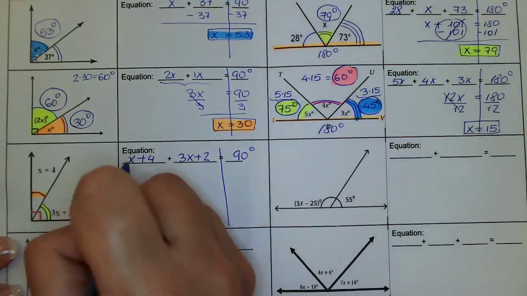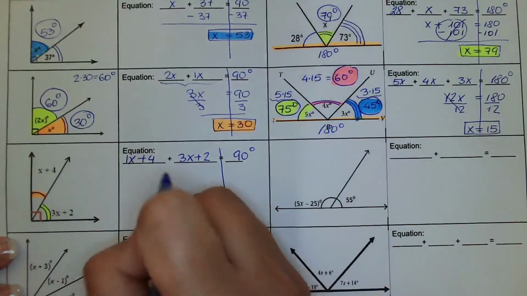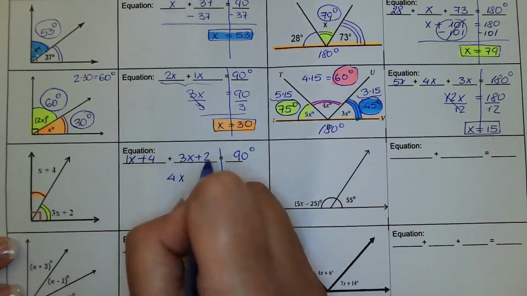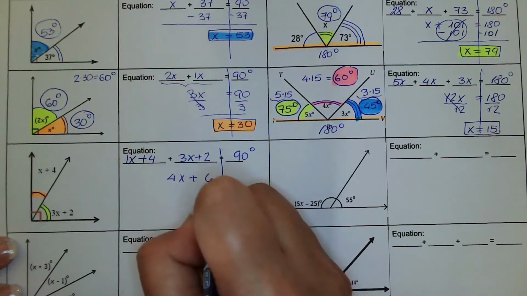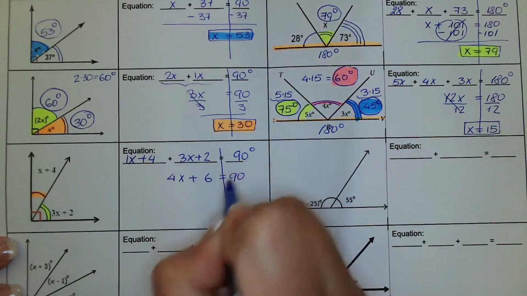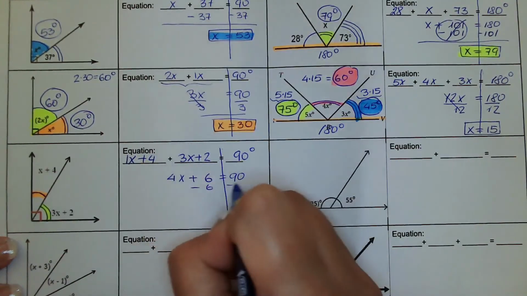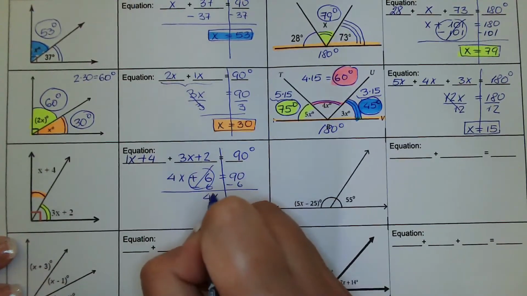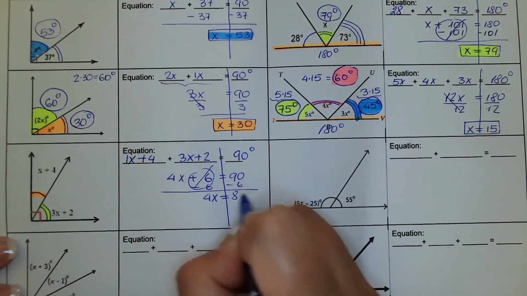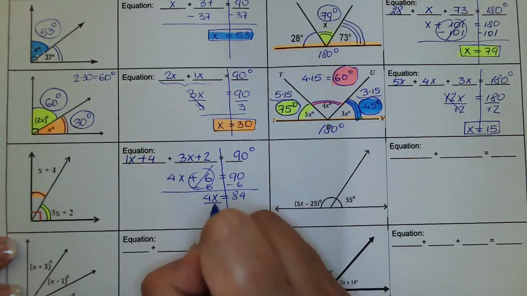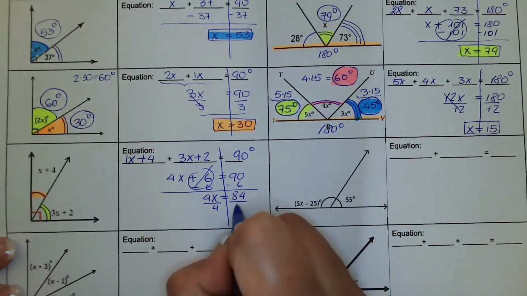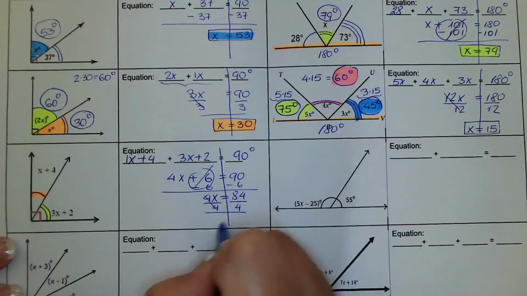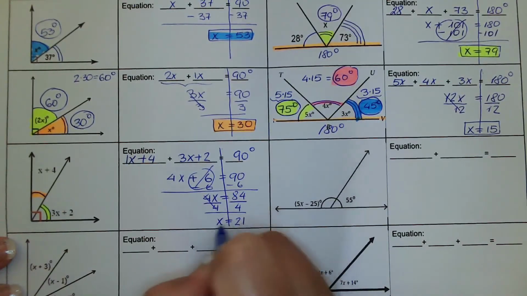To solve, we combine the like terms. 1x and 3x is 4x. 4 plus 2, 6. Subtract 6. Bring down 4x equals 84. Divide by 4. X value 21.